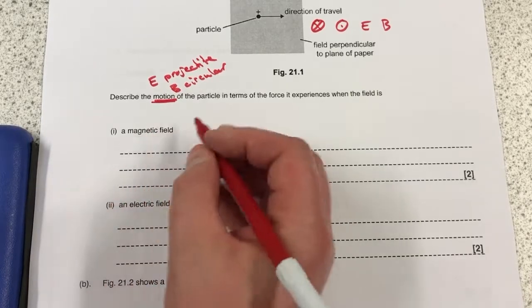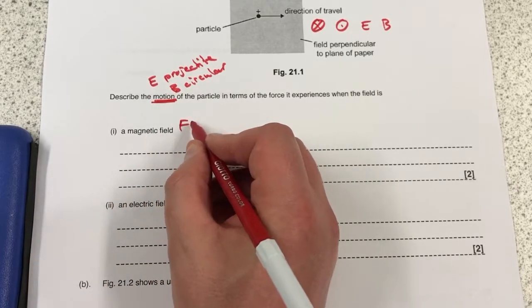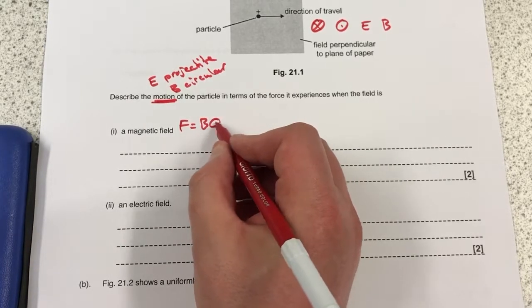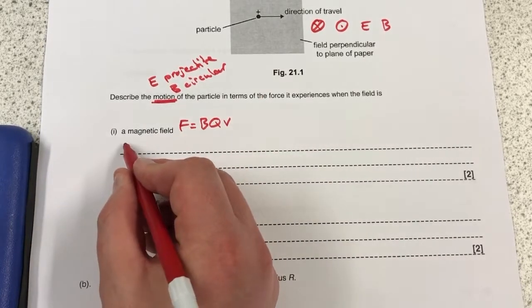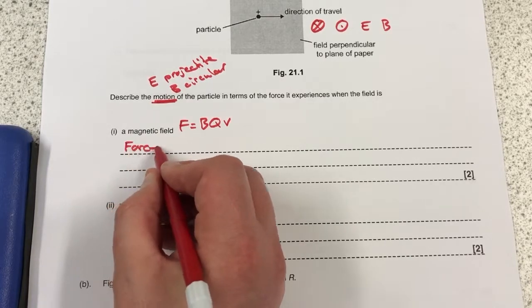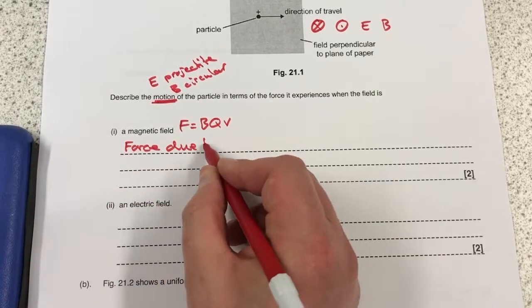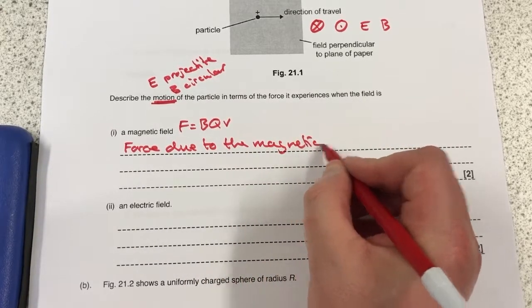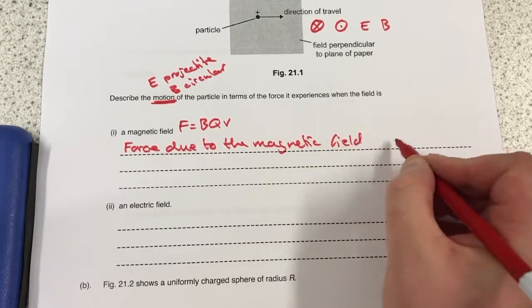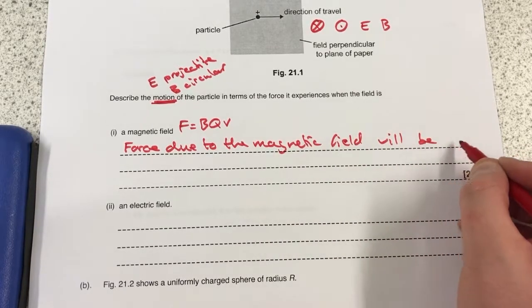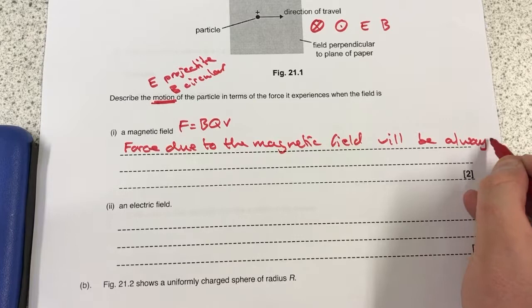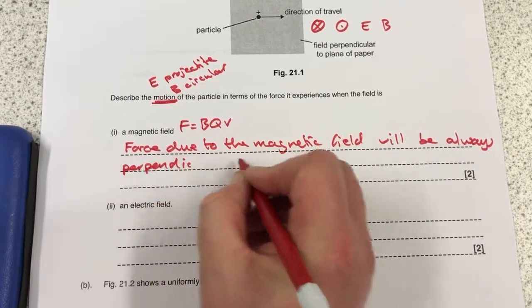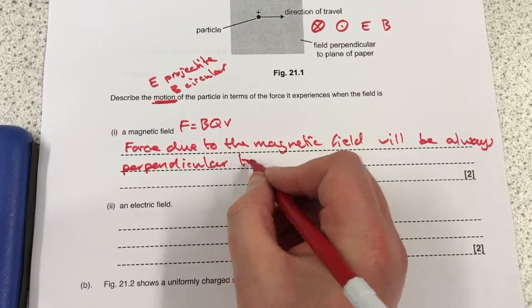So in a magnetic field, the force, I don't think this is going to be point scoring, but it was F equals BQV, and we know that the force due to the magnetic field will always be perpendicular to the velocity.